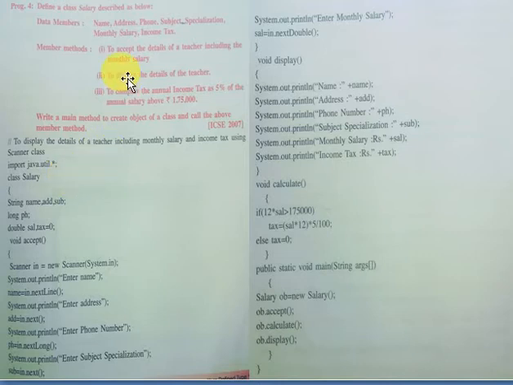Member methods to access the details of the teacher including the monthly salary. Access the details. So the details have to be accepted, which means a scanner object needs to be created. Then System.out.println, enter a name. Name is accepted. Enter an address. Address is accepted. Enter the phone number and enter the subject specialization. Enter the monthly salary. Whatever has to be accepted, that we should understand, and you must accept it with a proper message, which ends our accept function.